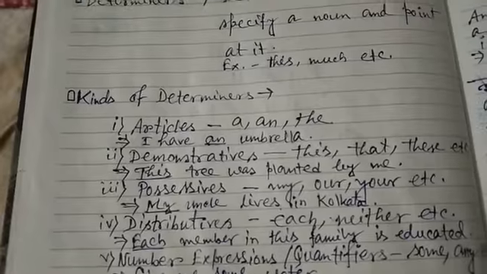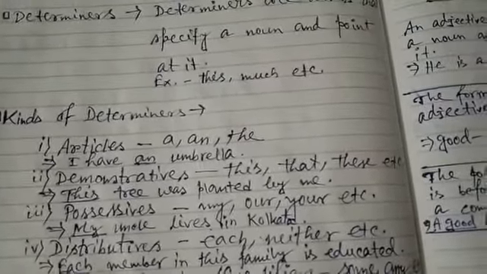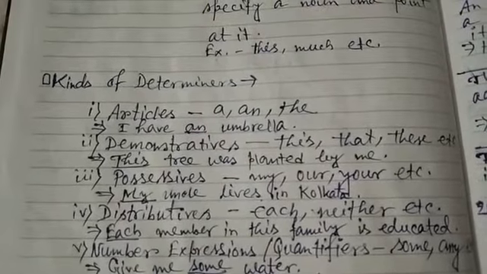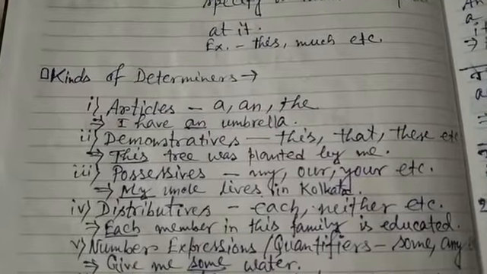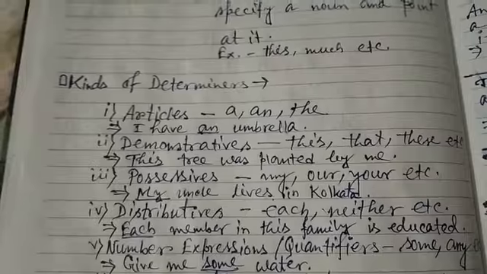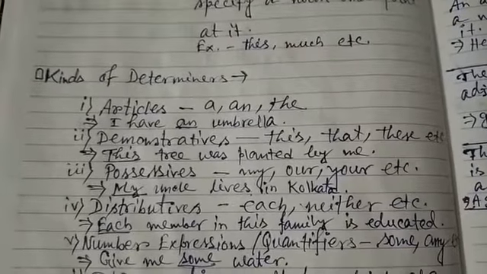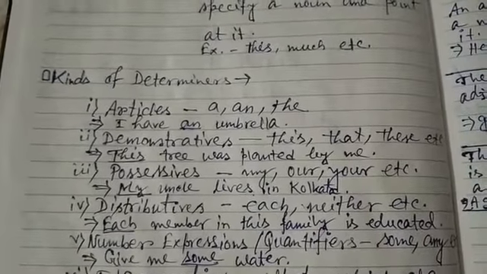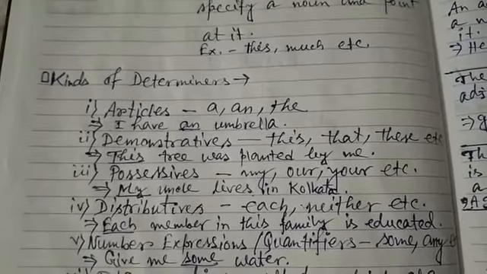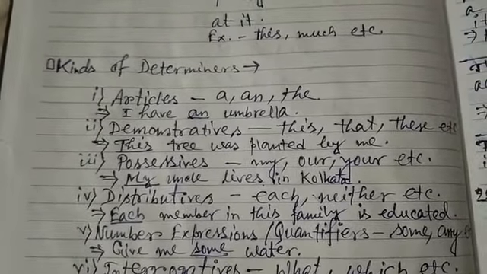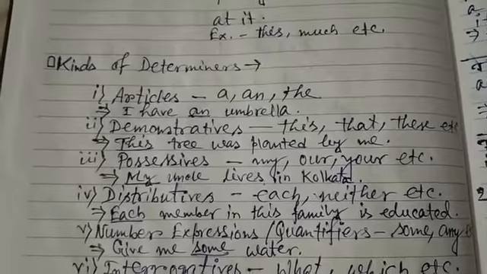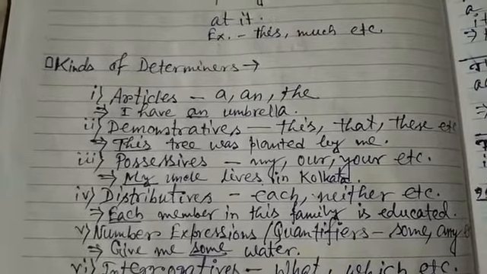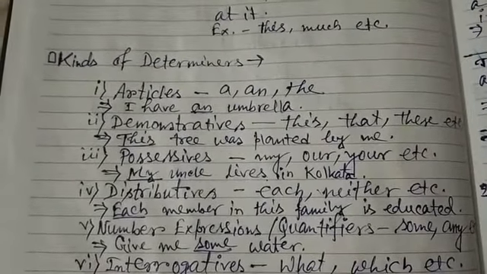Number 2, demonstratives: this, that, these, etc. Example: this tree was planted by me. Number 3, possessives: my, our, your, etc. Example: my uncle lives in Kolkata. Number 4, distributives: each, neither, etc. Example: each member in this family is educated.